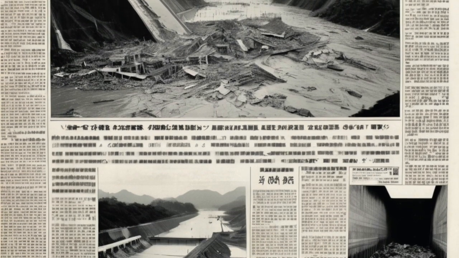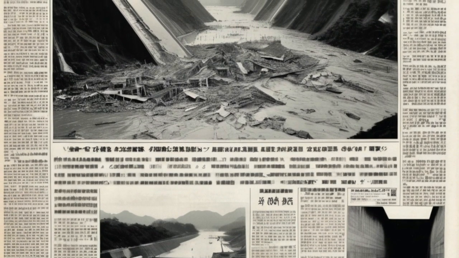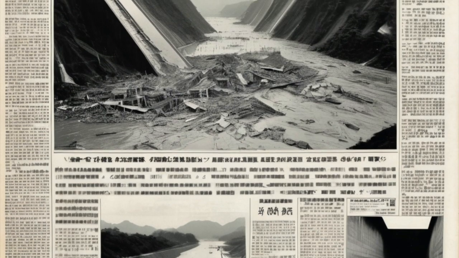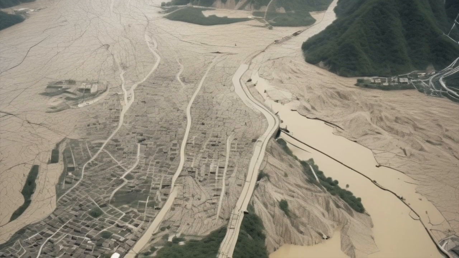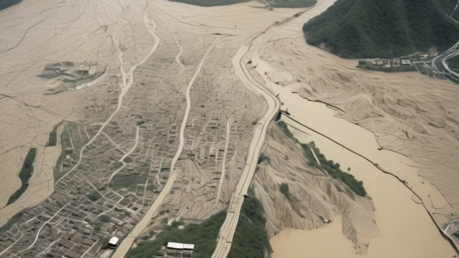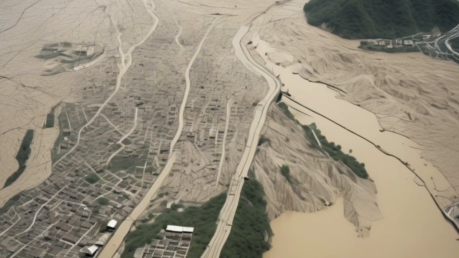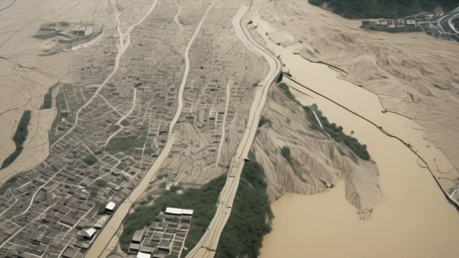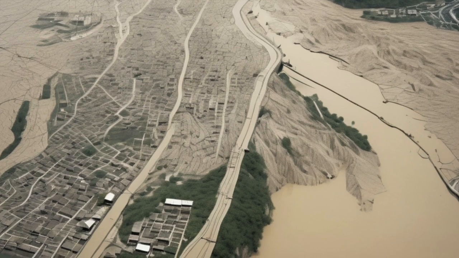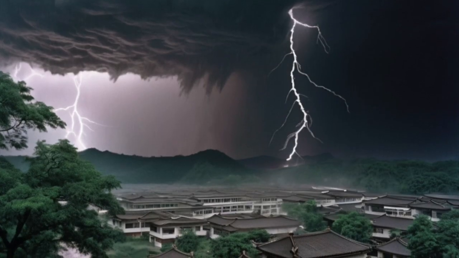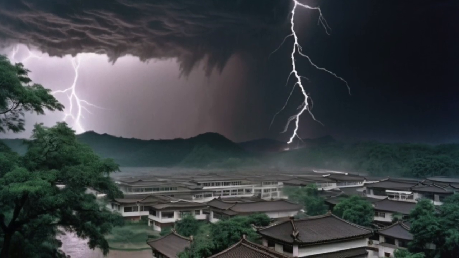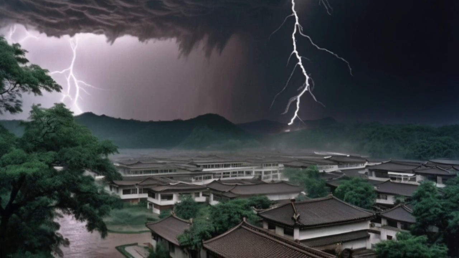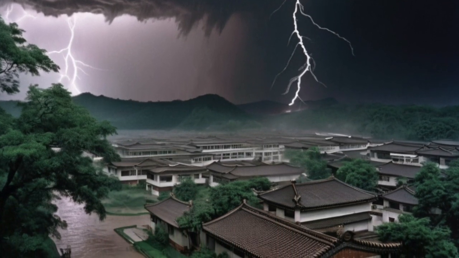Disease outbreaks spread quickly in the aftermath, as the lack of clean water and proper sanitation contributed to the rapid spread of illness. Malnutrition became rampant, as crops were destroyed and livestock drowned in the floodwaters, cutting off food supplies for the surviving population. Many survivors were forced to live in makeshift shelters with little to no medical assistance, as hospitals and clinics had been swept away or severely damaged.